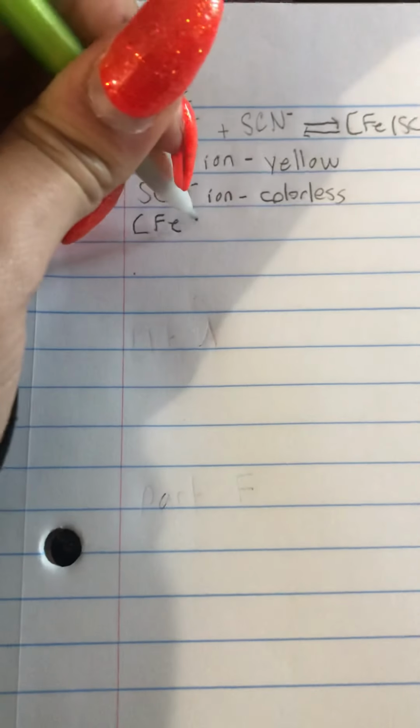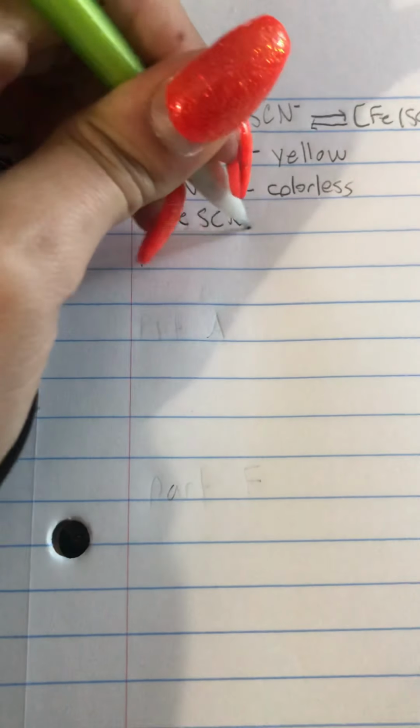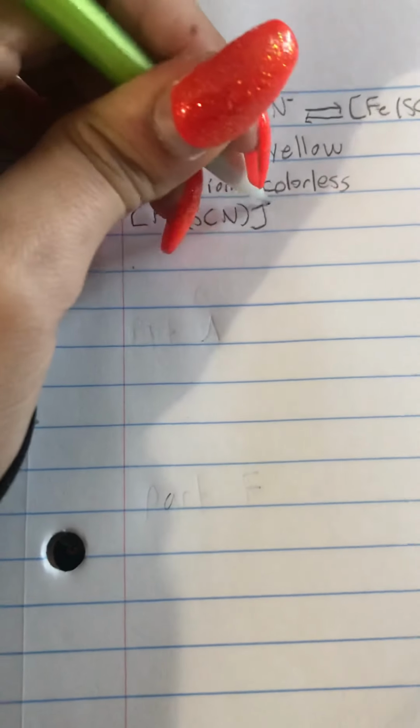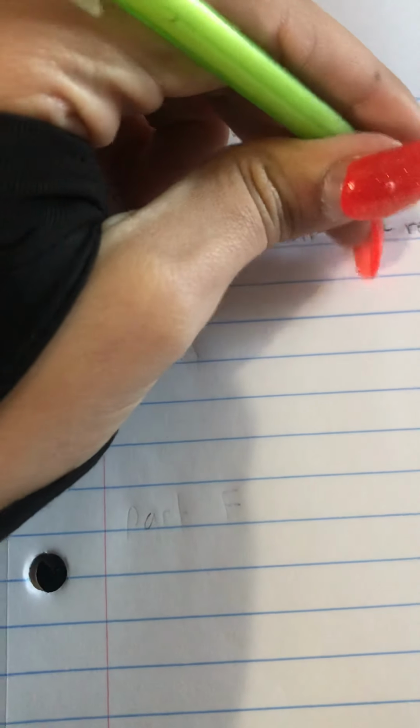And thirdly, what color is the FeSCN2+ ion, and that is a dark red color.